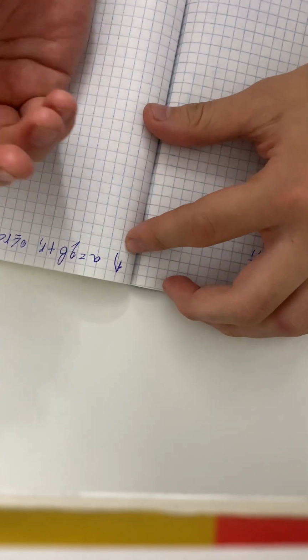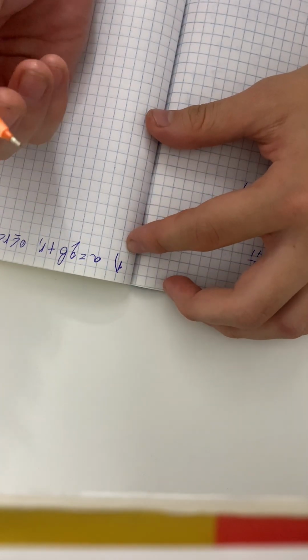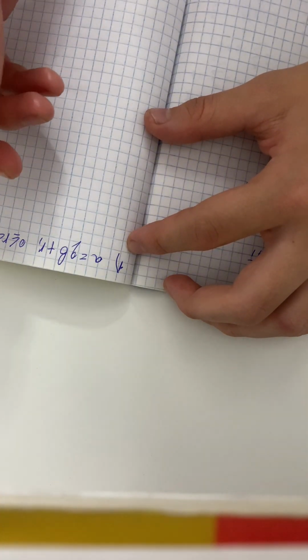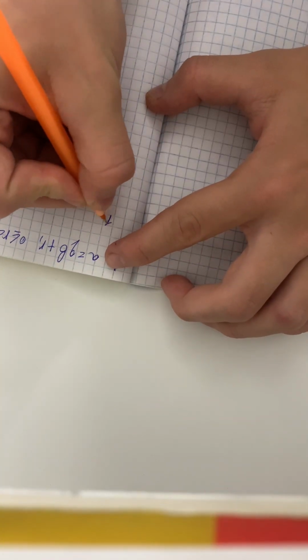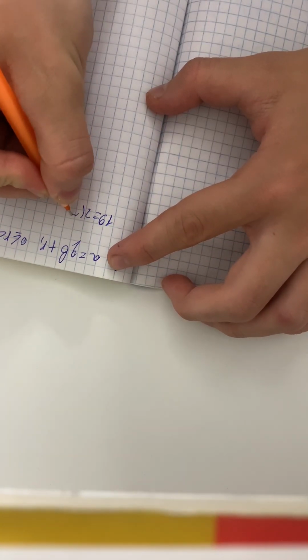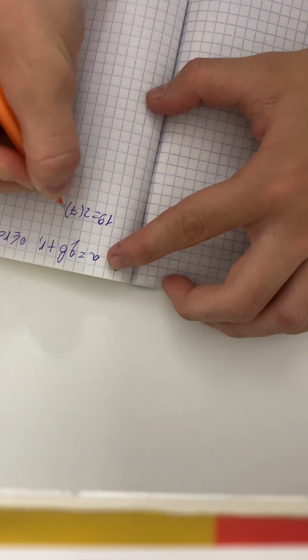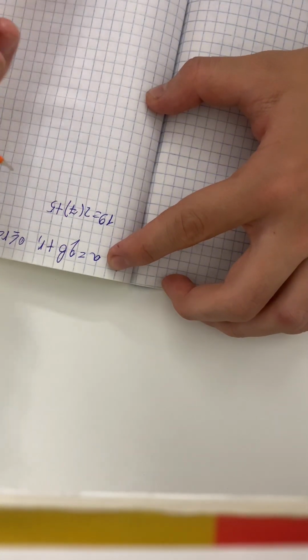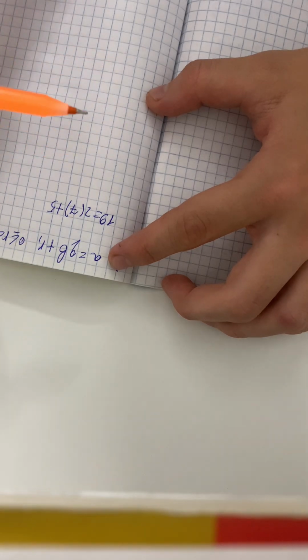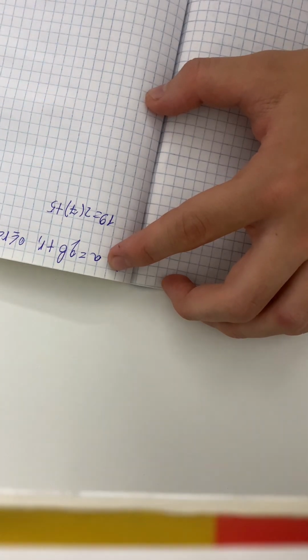So here q is called the quotient and r is called the remainder. So for example, like we want to find the quotient and the remainder when 19 is divided by 7.